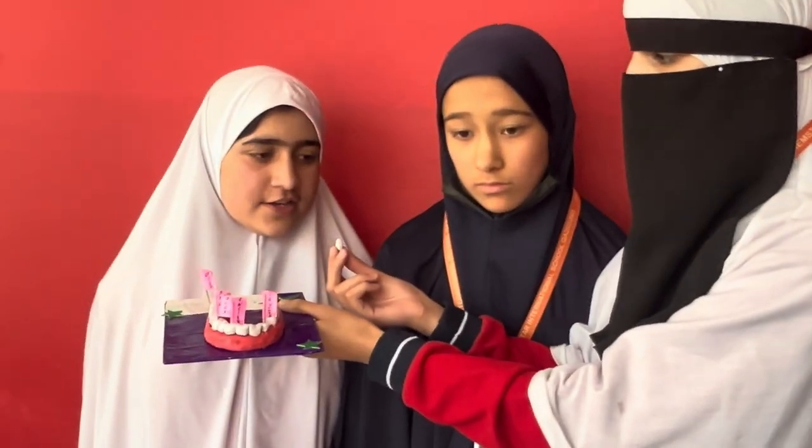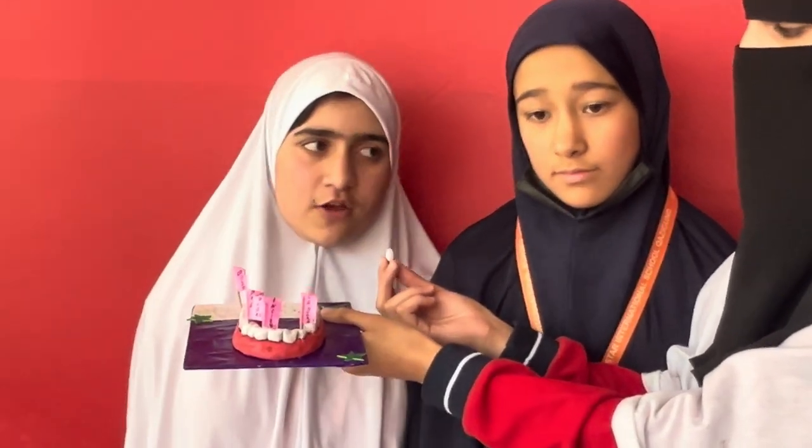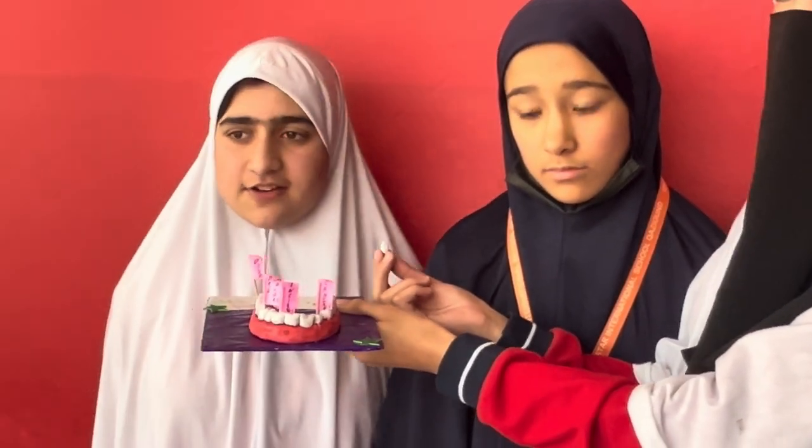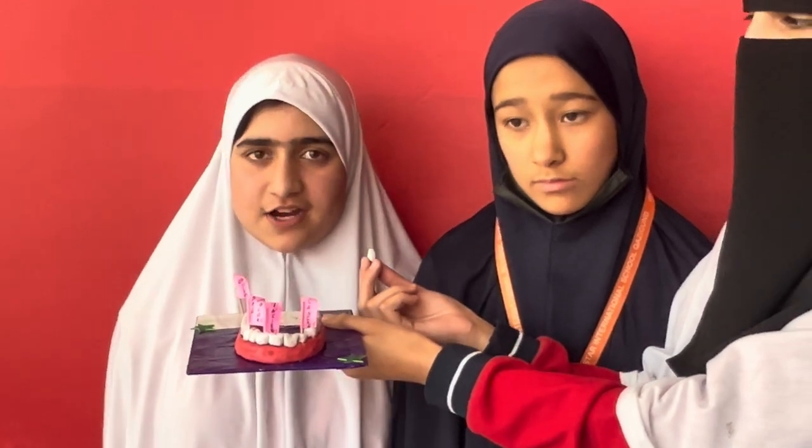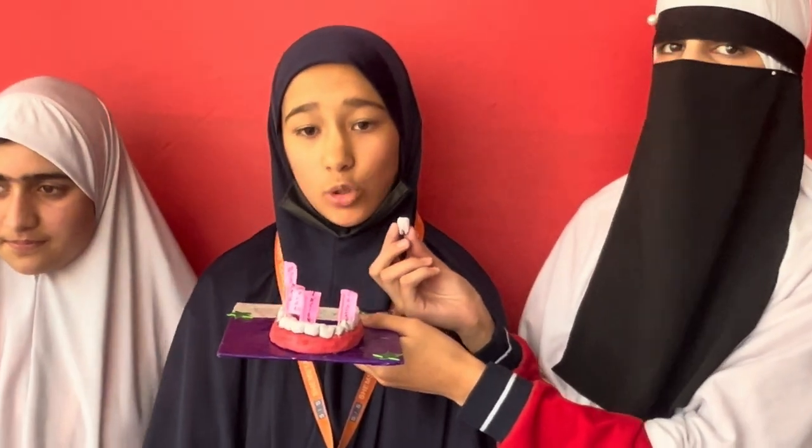They are also called cuspids, pointed, sharp teeth located on either side of the incisors. They play a key role in tearing and cutting food. Third one is the premolars. Premolars are also called bicuspids, transitional teeth located between the canines and molars. They play a crucial role in gripping and crushing the food.